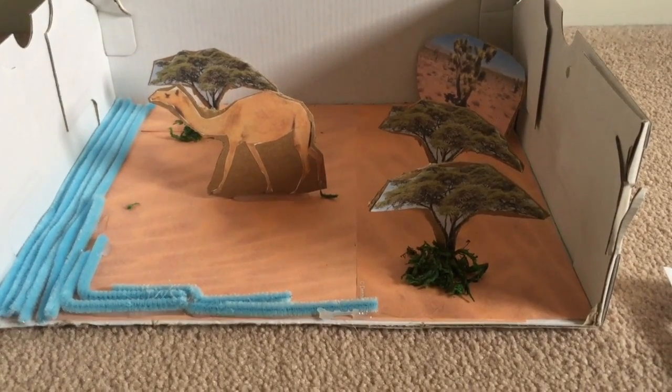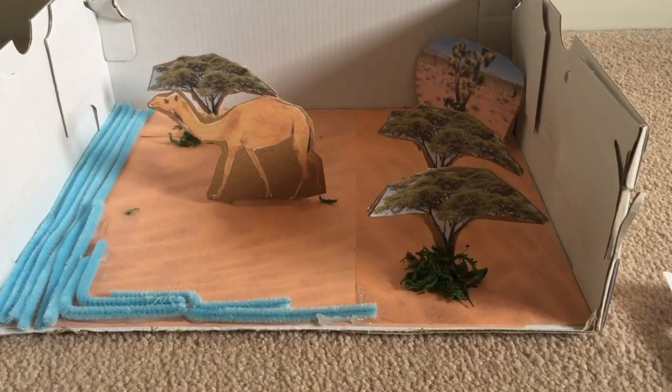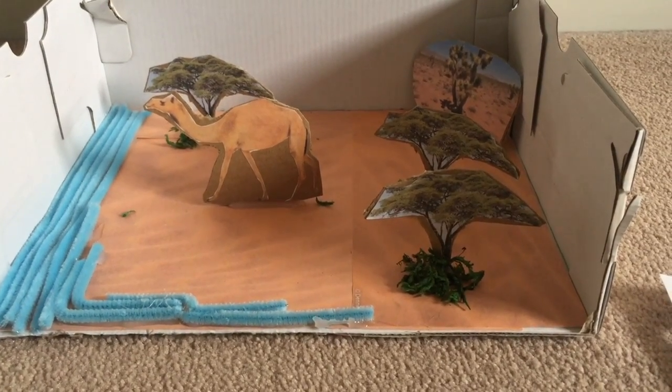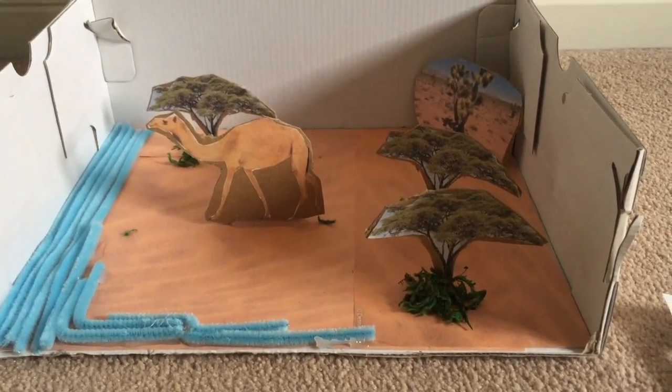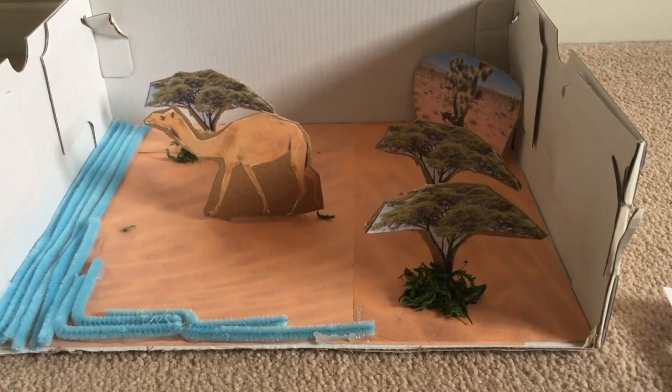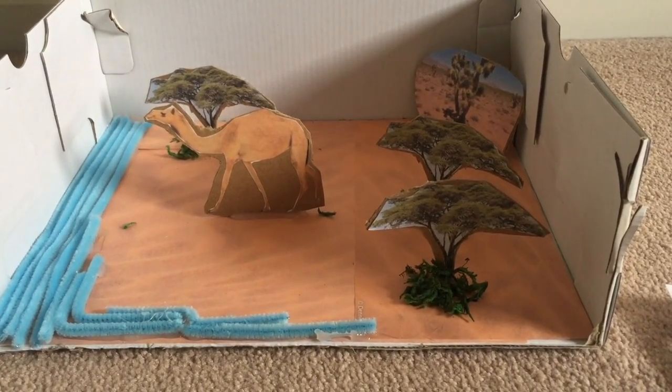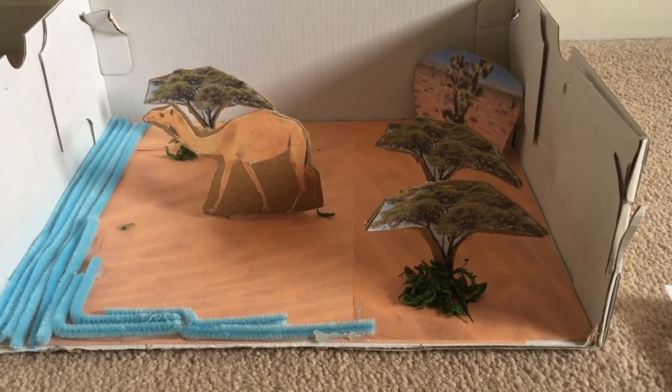Hi, my name is Sama Khan, and today I will be further investigating the unique adaptations of this fascinating creature called the dromedary camel, which is a one-humped camel. To start off, I will be giving a general overview of its characteristics.